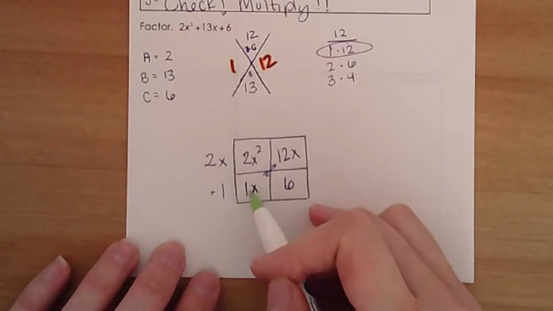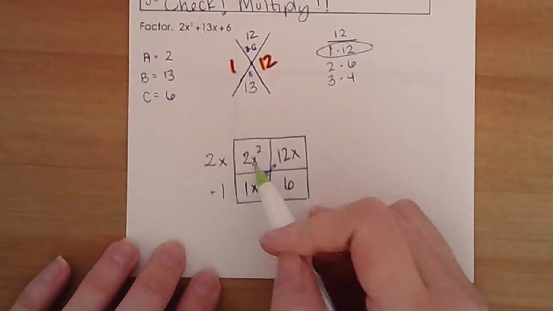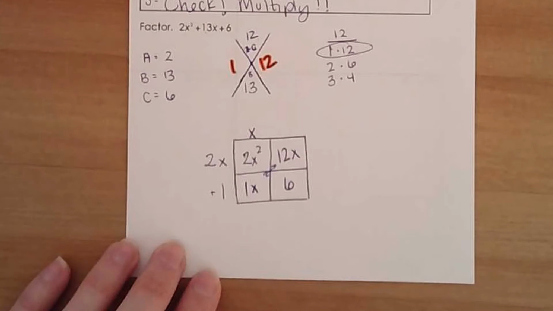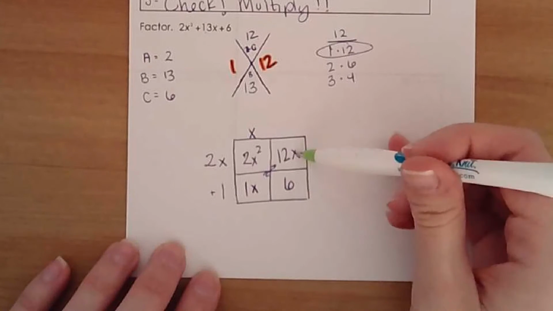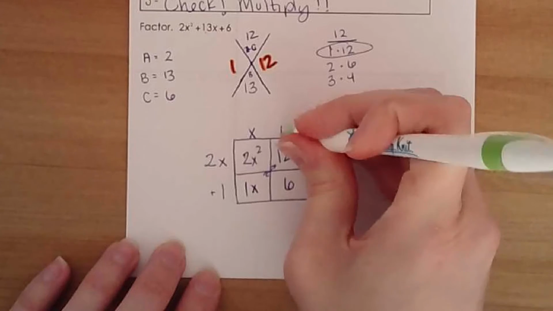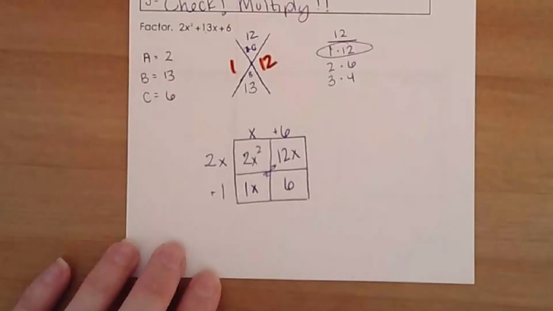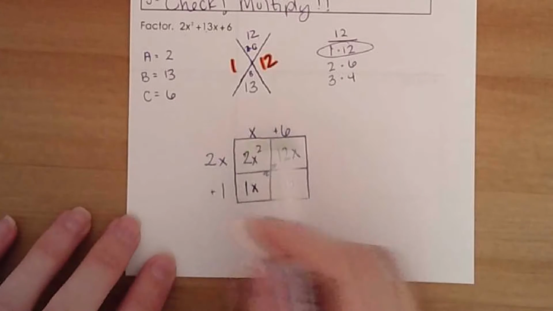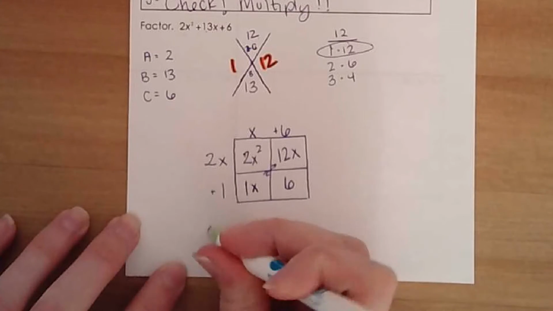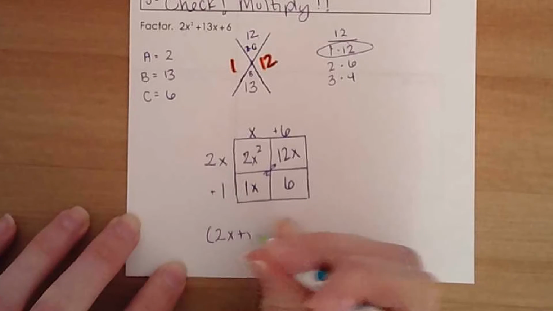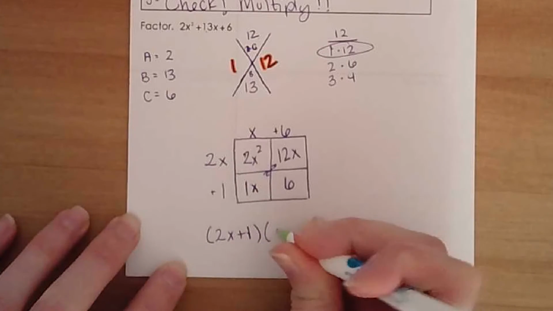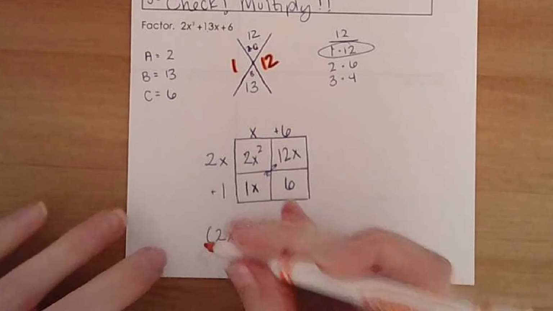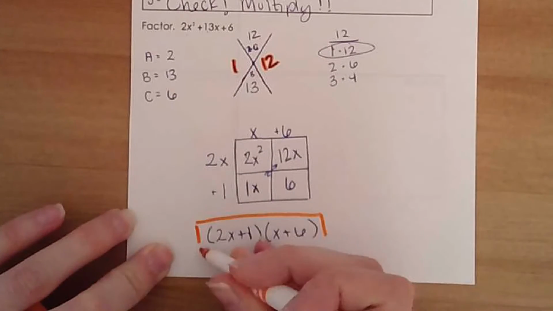From my first column, these have an x in common, and that's it. In my second column, these both have a positive 6 in common. So the two binomials I multiplied together to get my answer were 2x plus 1 and x plus 6.